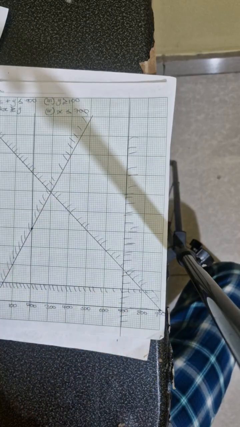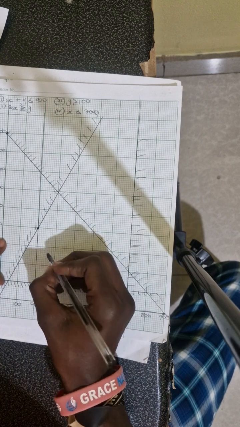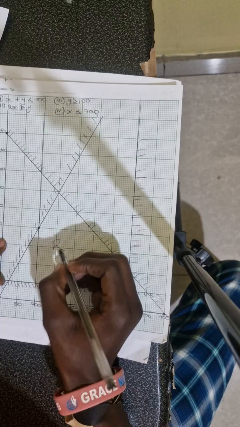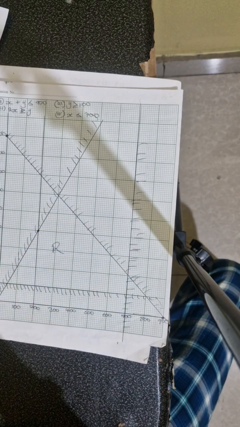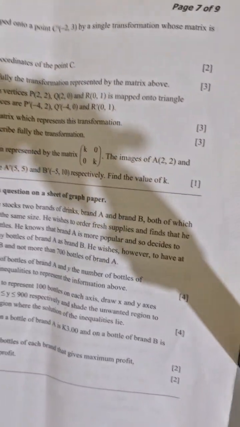So now I have my R. This is the region I was in search for. Now when I'm done, I'm going to get my exam paper question. What does my exam paper say?